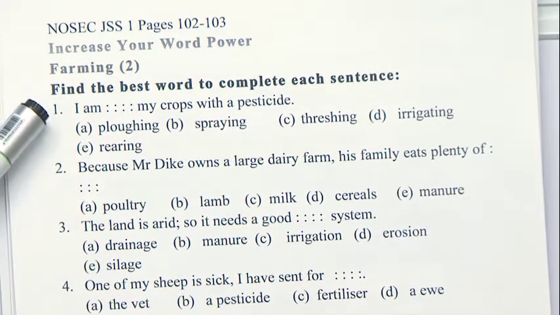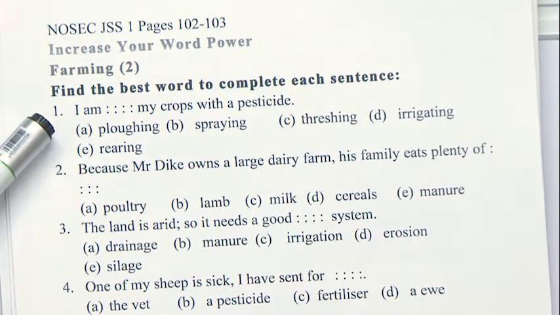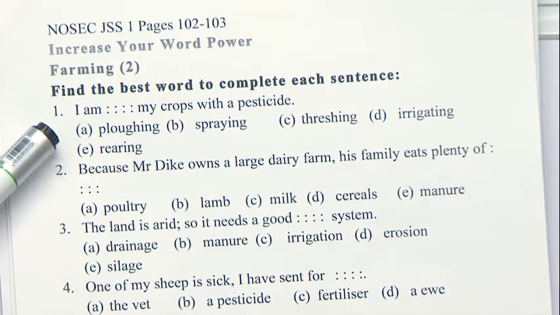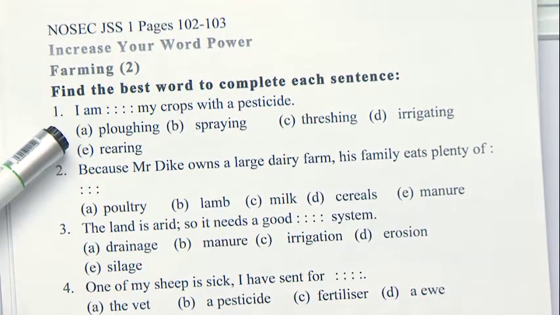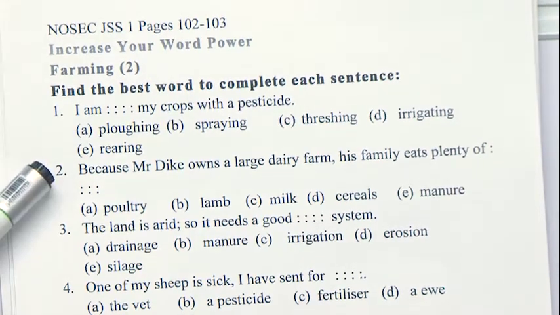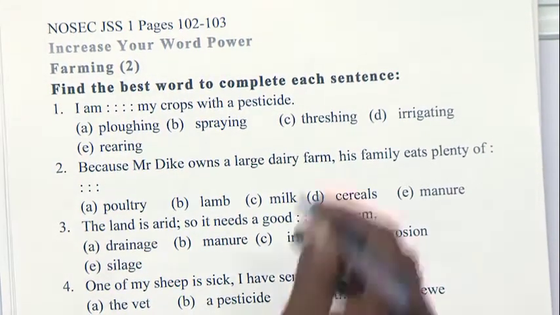Find the best word to complete each sentence. Dash my crops with a pesticide. What do you do to the crops with a pesticide? Well, you spray, of course. That is the correct language, the correct register. The 2, spraying.